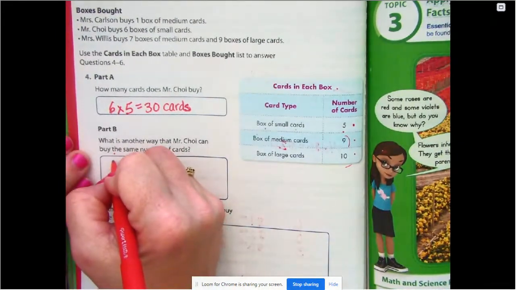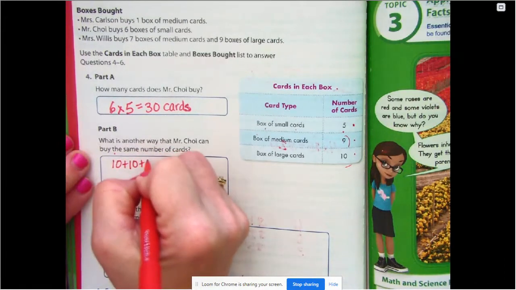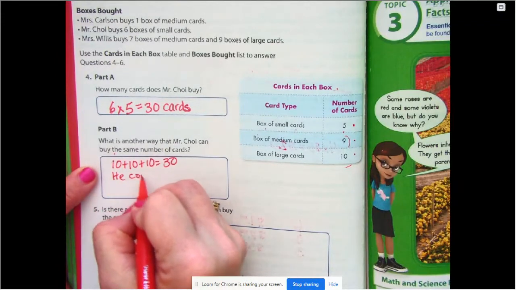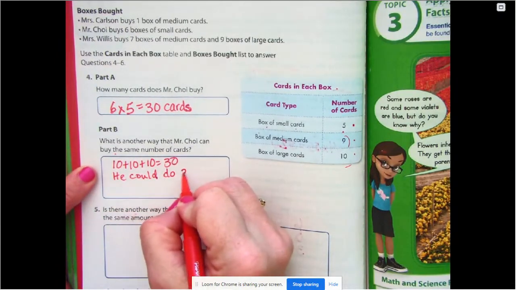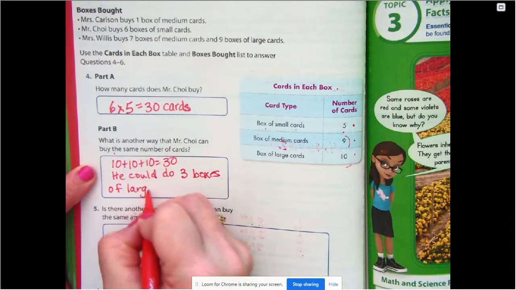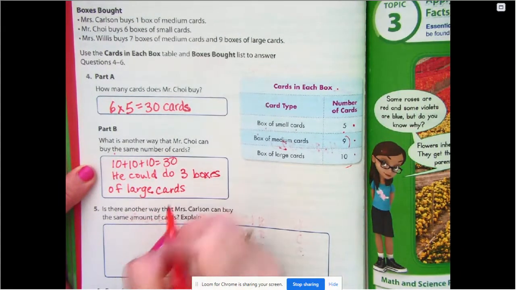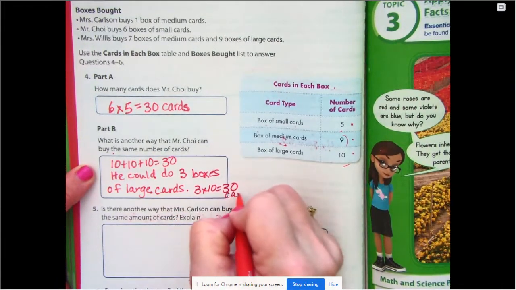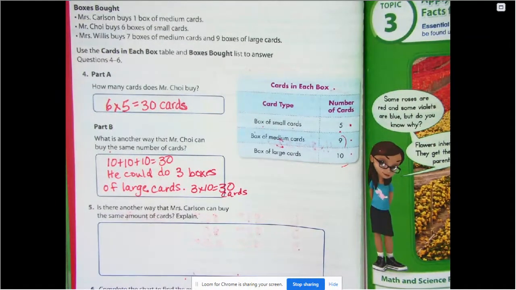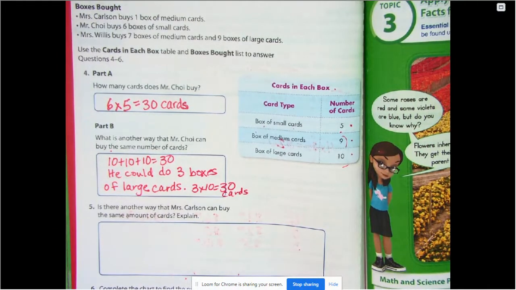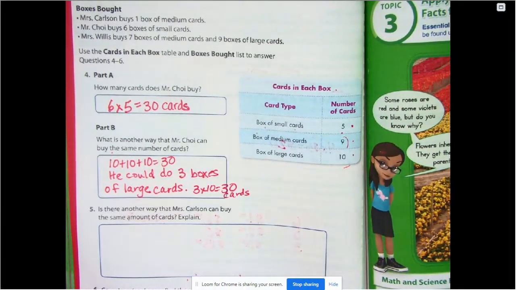We can try it. 10 plus 10 plus 10 equals 30. So he could do 3 boxes of large cards. 3 times 10 equals 30. He'd have 30 cards if he did 3 boxes of large. All right, make sure you hit pause so you can get this written down. Go ahead and hit pause in 1, 2, 3, pause.